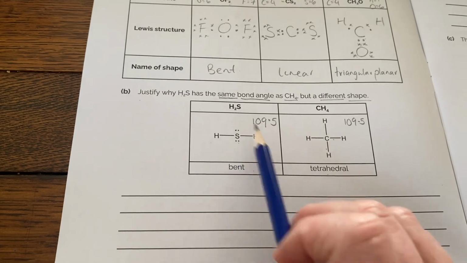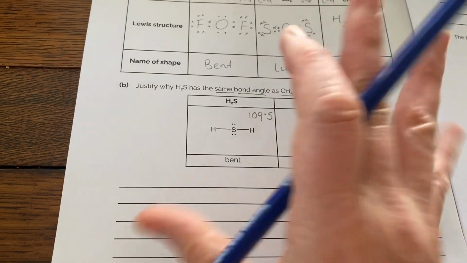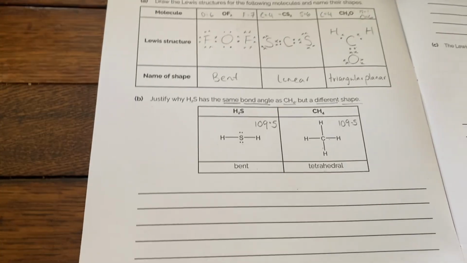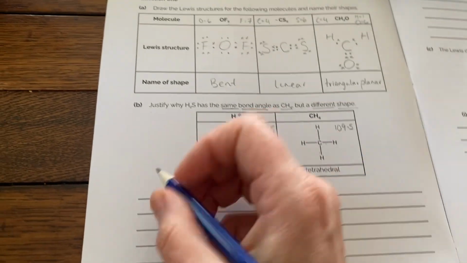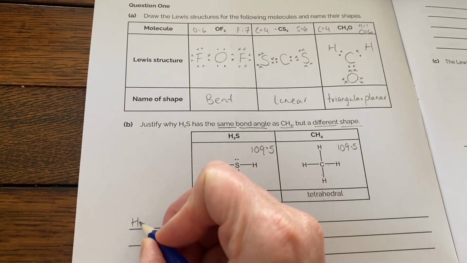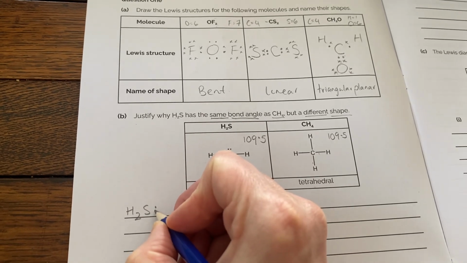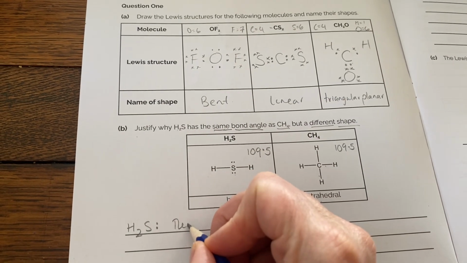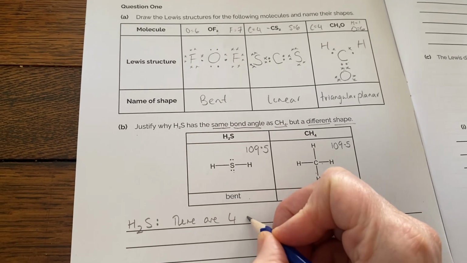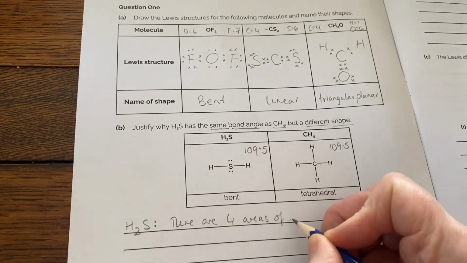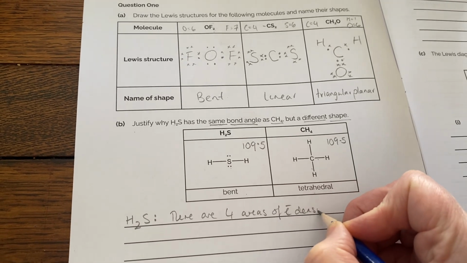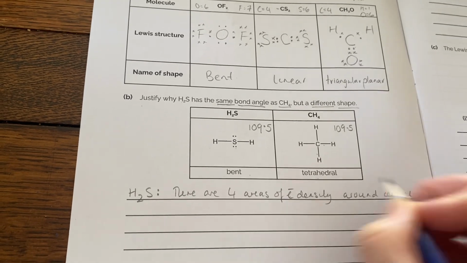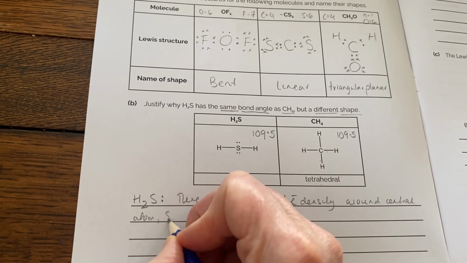All right, so let's just start with H2S. So I'm going to explain the shapes of each of them separately, and then I'm going to do the comparison at the end. There are other ways you can do it. This is just how I'm going to do it today. So I'm going to clearly say that I'm starting off talking about H2S, knowing that the examiners are not mind readers. So there are 4 areas of electron density around the central atom. The central atom is S.